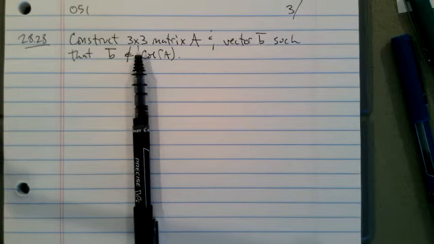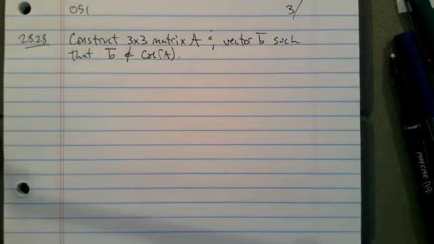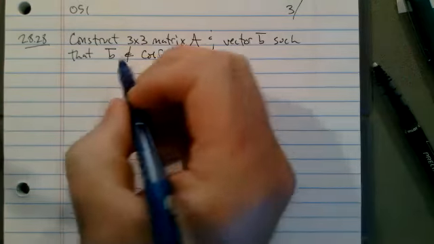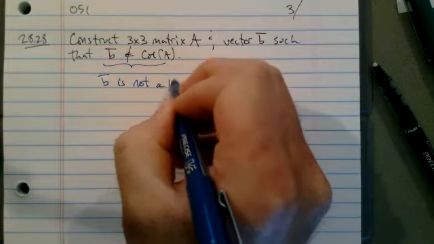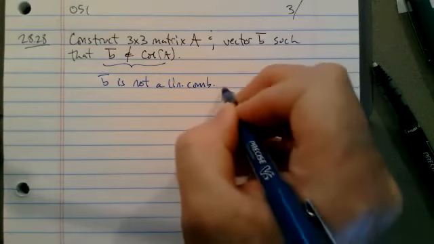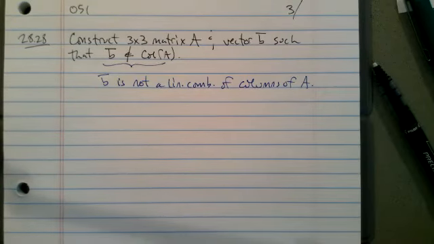That's what we need. A doesn't have a pivot in each row. Since A is square, that will also mean that A does not have a pivot in each column, but that is not sufficient to get us through in this case unless we point out that A is in fact square. So the key thing that we want to recognize here is that if B is not in the column space of A, that means B is not a linear combination of the columns of A. That's equivalent to saying that AX equals B is inconsistent.